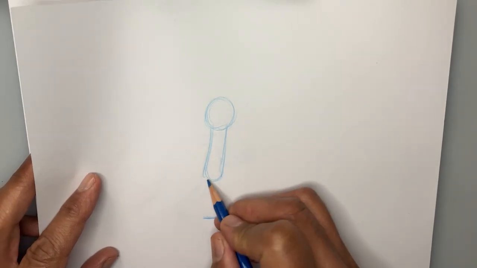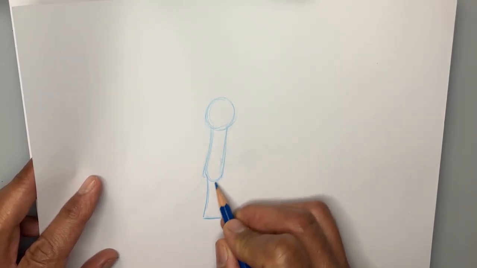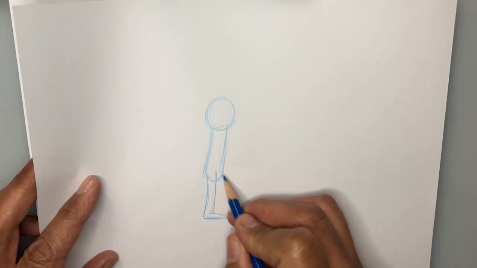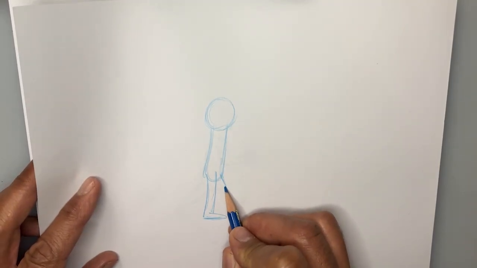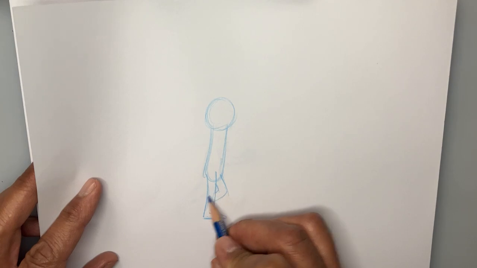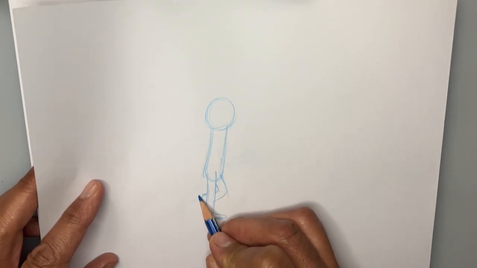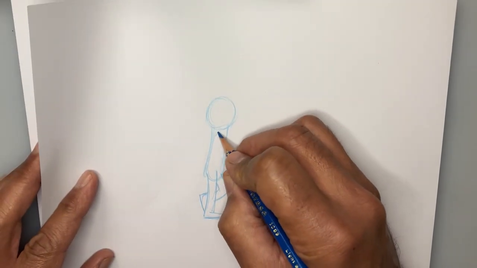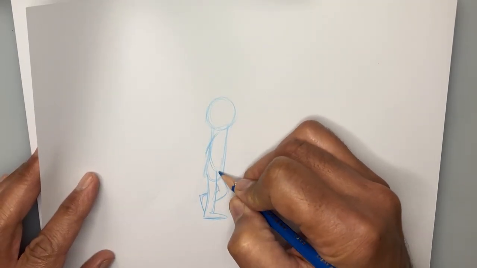And depending on what you want, you can keep the foot flat, or you could have it a little bit elevated. And the arm swings forward.